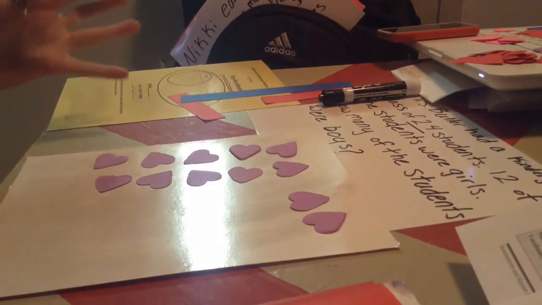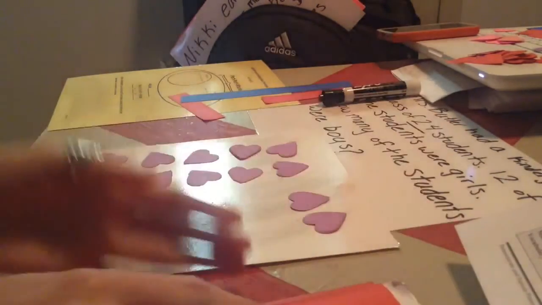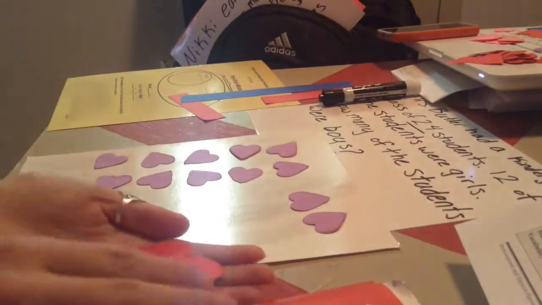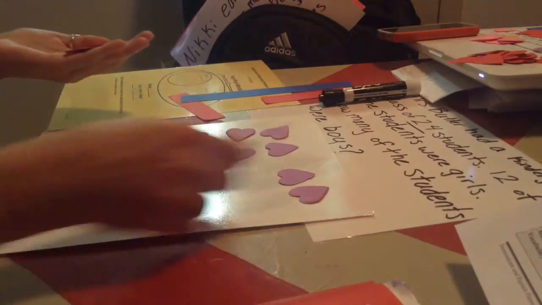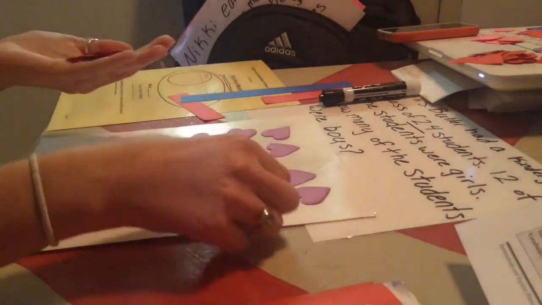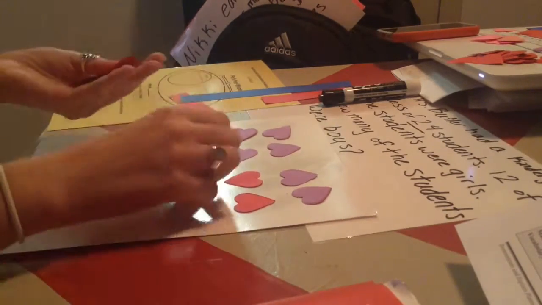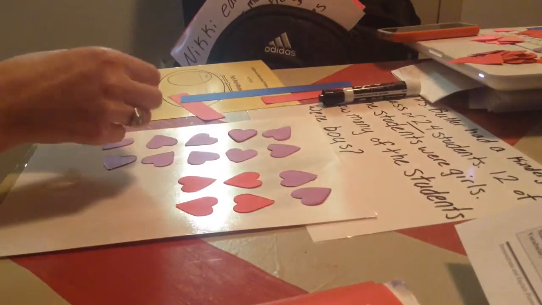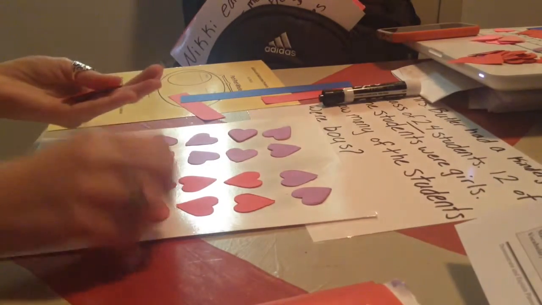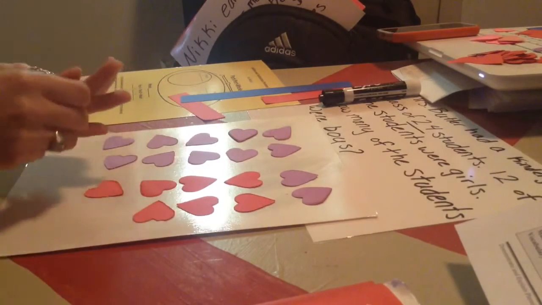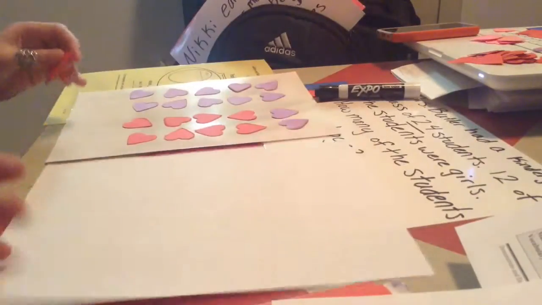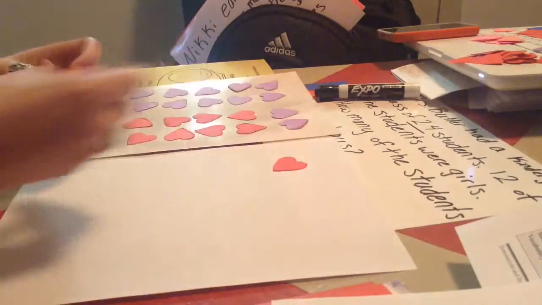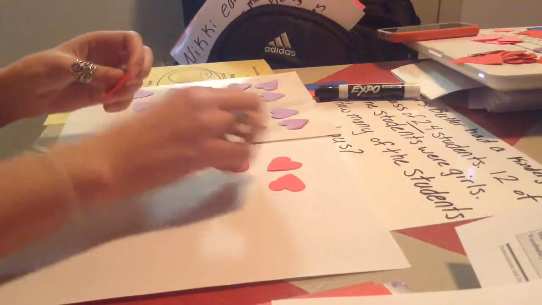We know that she has 24 total students, and so if we have 12, we can just count to 24. So we know we have 12, 13, 14, 15, 16, 17, 18, 19, 20, 21, 22, 23, and 24.